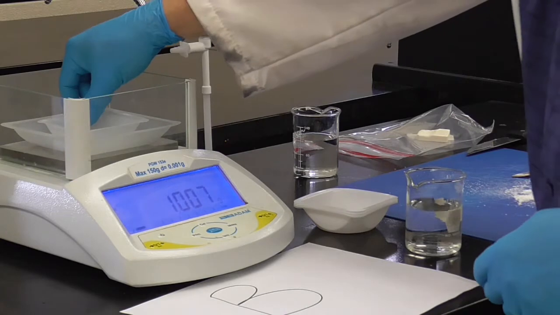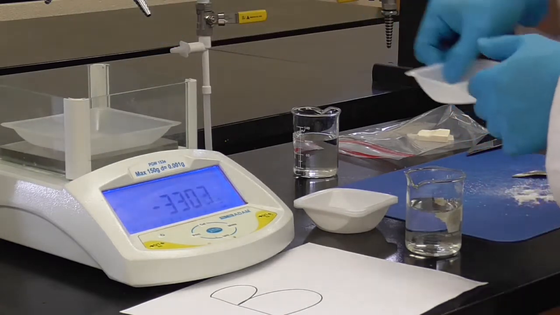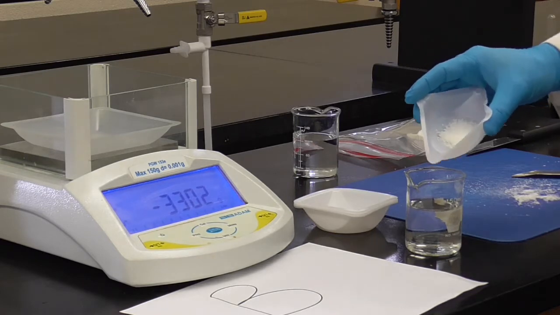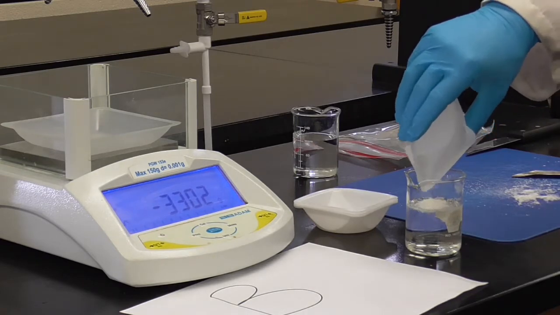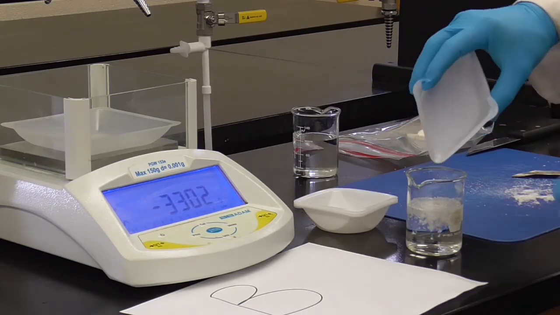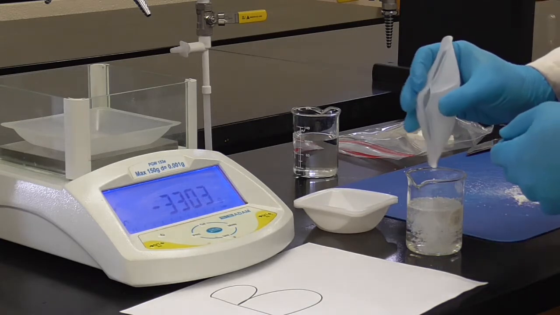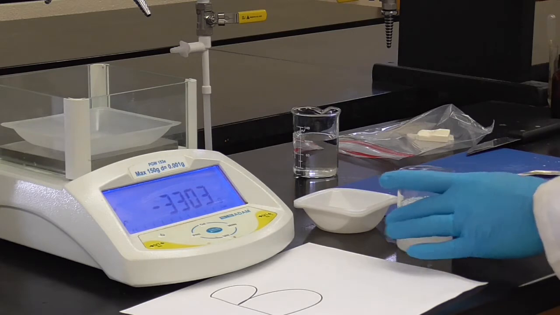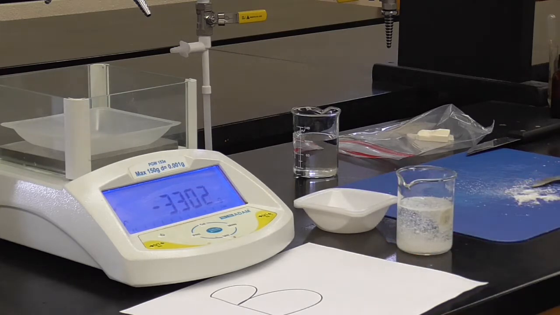We'll go ahead and take that and add it to the 100 milliliters of water. Let that dissolve. Okay, solution one, and we'll stir that up. I've got a stirring rod here.